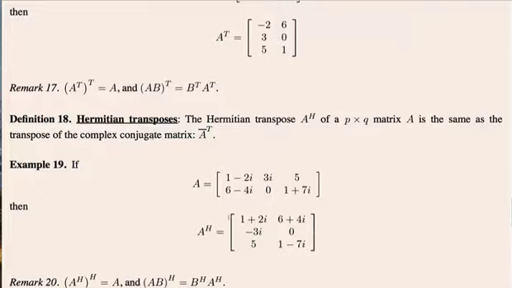So the Hermitian transpose, denoted by A superscript H, means that we transpose it, so the first row becomes the first column, the second row the second column, but we also take the complex conjugate of the entries. So 1 minus 2i becomes 1 plus 2i, 3i becomes minus 3i, 5 is a real number, so it doesn't change. Then 6 minus 4i becomes 6 plus 4i, 0 is a real number, it doesn't change. And 1 plus 7i becomes 1 minus 7i.